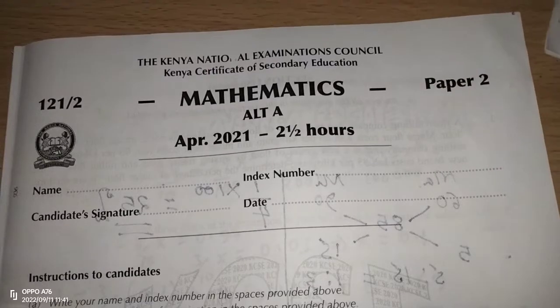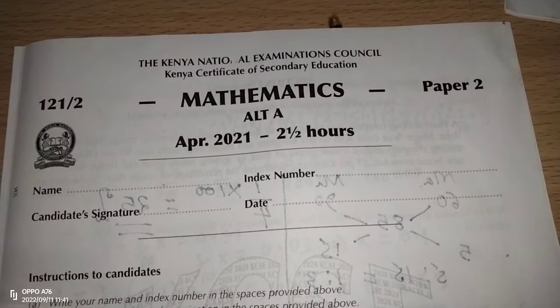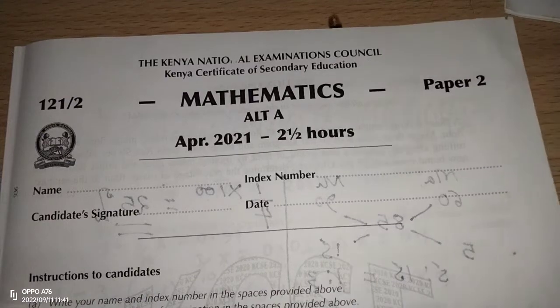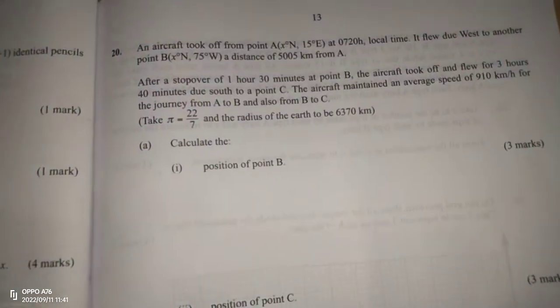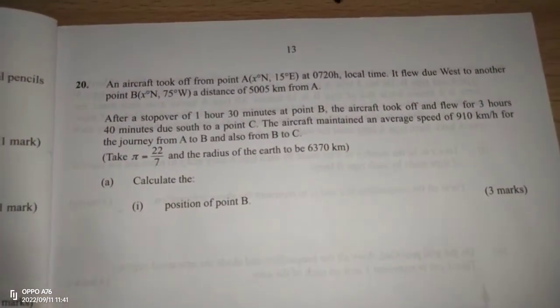Thank you for joining this lesson. We're going to look at the KCSE 2021 Mathematics Paper 2, Longitudes and Latitudes question. This is going to be in Section 2, number 20.